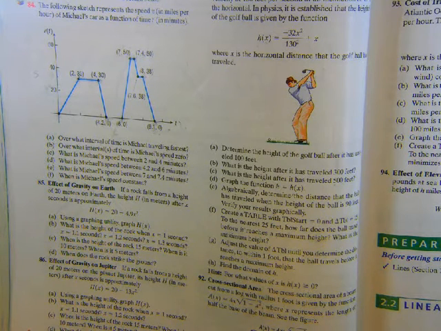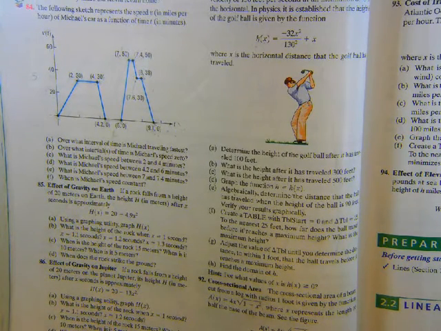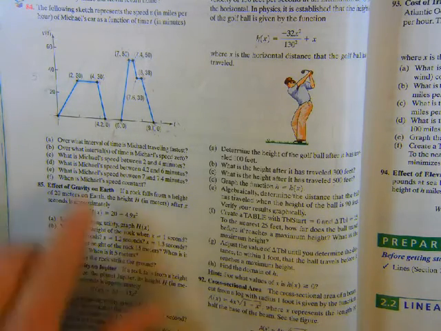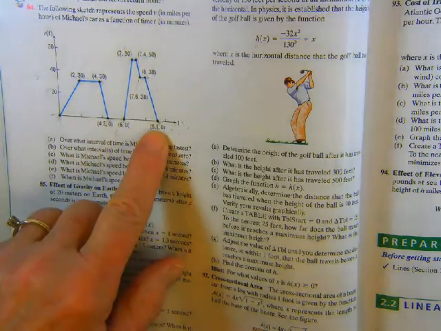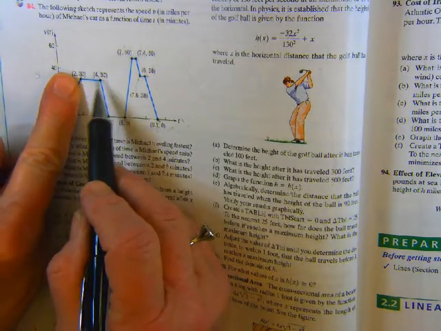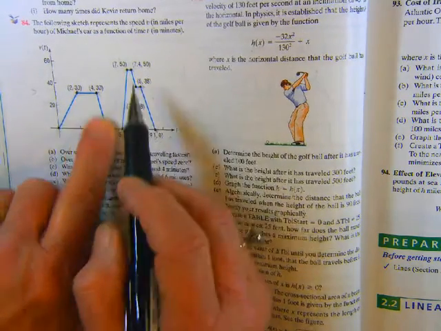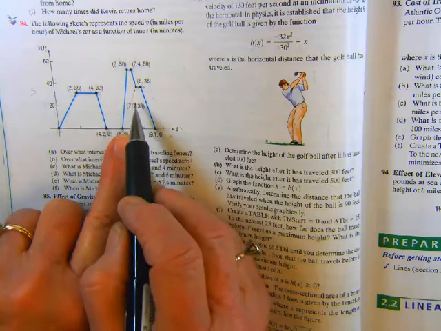Now, after that, did you have any trouble answering your questions? Should that make them even more entertaining? Over what interval is he traveling the fastest? Now, remember, your interval is talking about your time here. Okay. Now, his speed is constant between 2 and 4, between 4.2 and 6, between 7 and 7.4, between 7.6 and 8. Those are where it's constant.